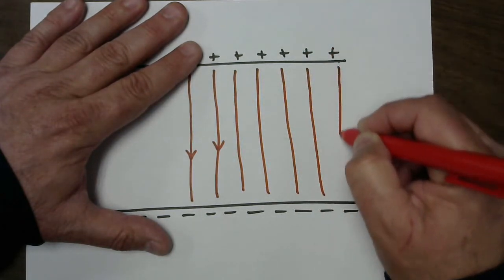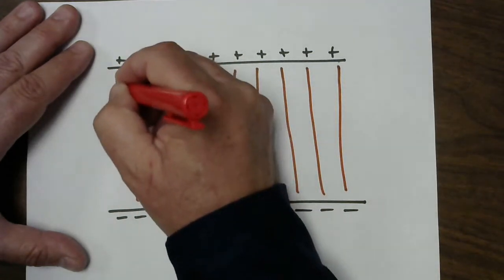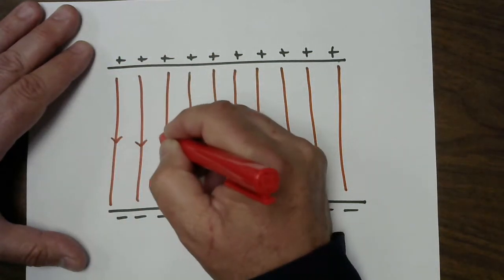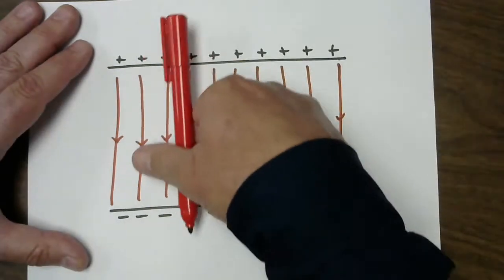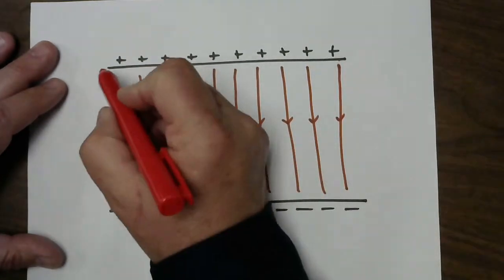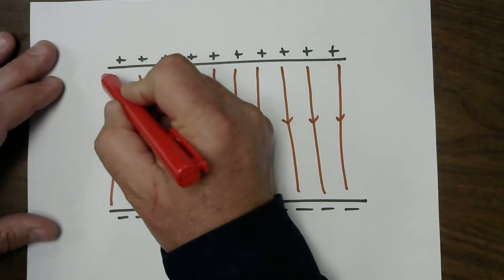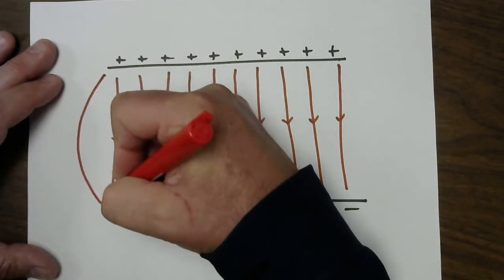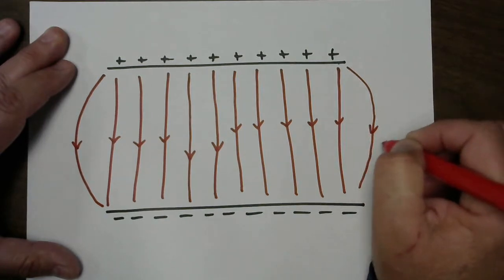So the test charge, well, now on the edges we might have a little bit of an issue, but in the middle here we're going to have a whole bunch of field lines going down parallel to each other, perpendicular to the thing. Now, on the edge, you're right. If I drop the test charge off there, it would be attracted to the negative, but it would be repelled at first a little away and then come back in like that. So we'd get like a little fringing action on the edge, a little bowing on the edge.